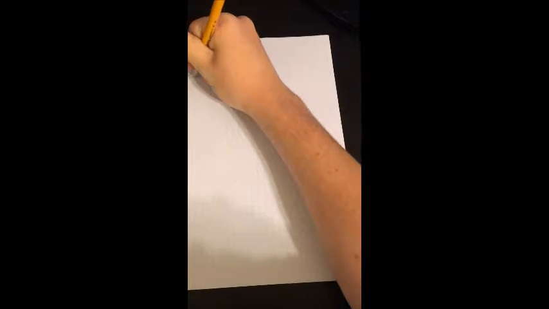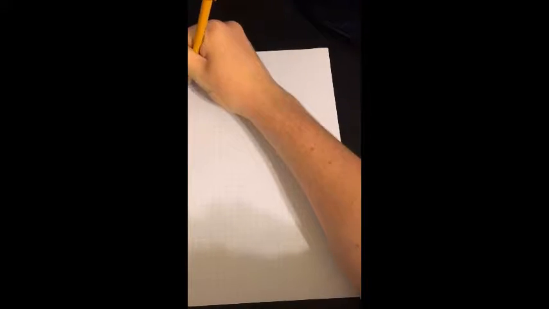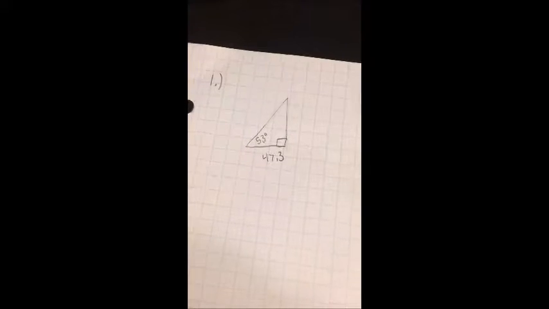This is your right angle. It tells you that from a point 47.3 meters from the base of the silo, so that'd be this side, you look up at an angle of 53 degrees. That gives you this angle. And now that you have this, that is all you need to solve the rest of the problem.